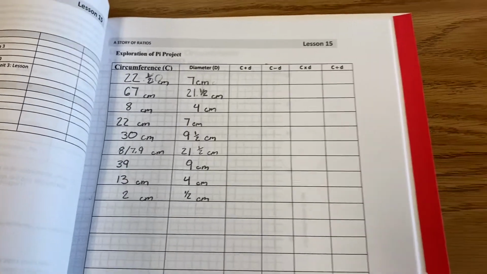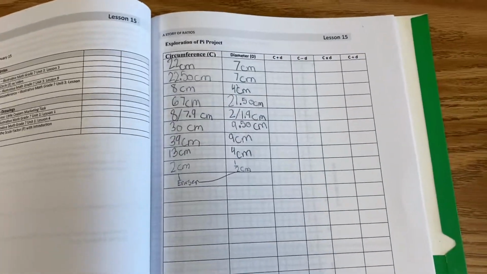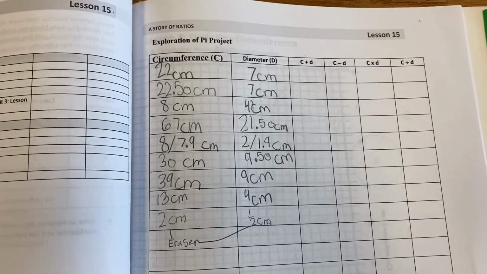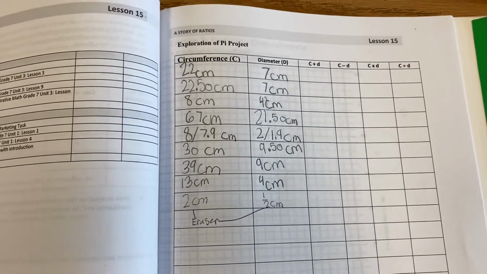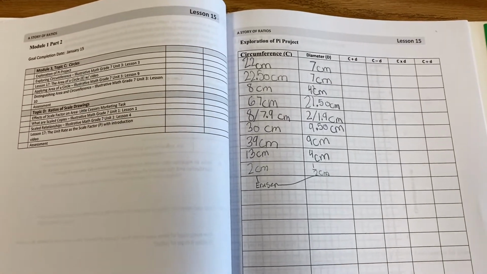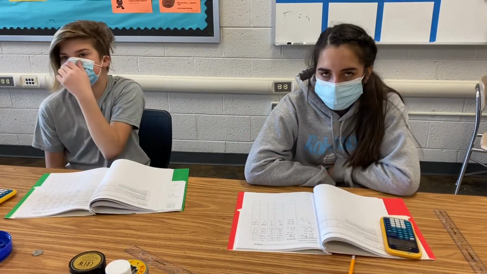What happens if we add circumference and diameter? What happens if we find the difference between them? What happens if we multiply them? What happens if we divide them? We're just gonna experiment with those two measurements and see if we can find any patterns that emerge. All right, so Roxana and Jason have their table complete. They have done all of the different operations.